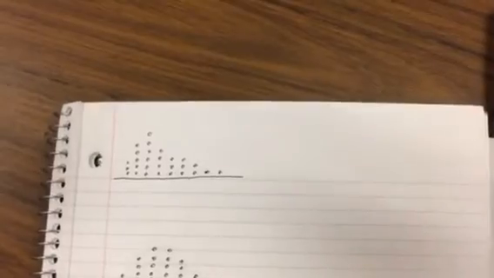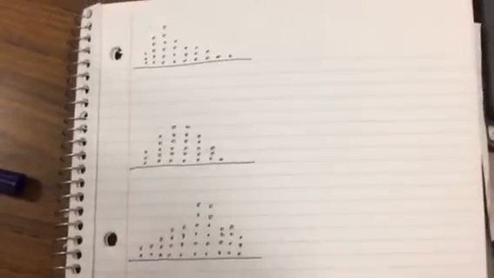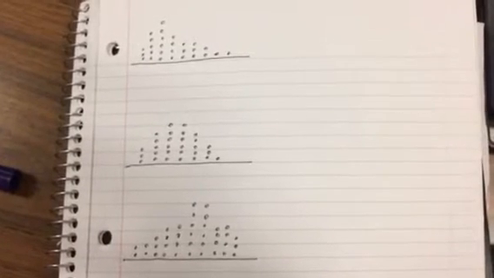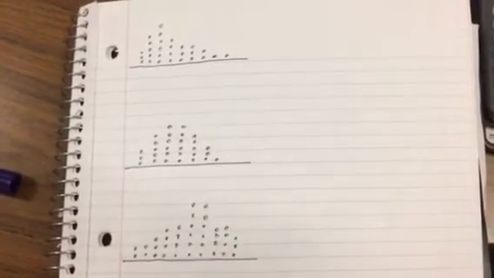The first one doesn't have to have the exact same number of dots, but I want it to have the general appearance of that graph. And then I want you to do the same for the second one and the same for the third one. So if you need to pause the video and make them look as close to these that I have in my notebook as you can, then do that now.